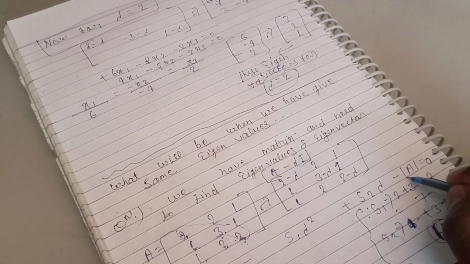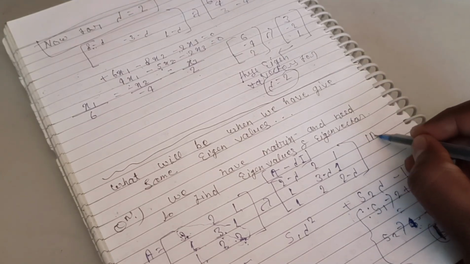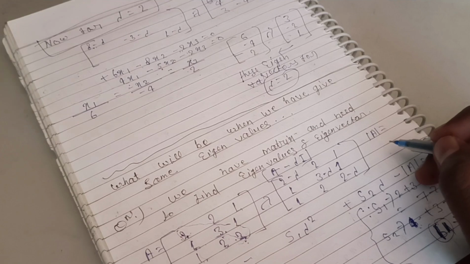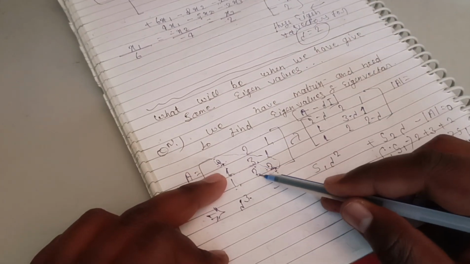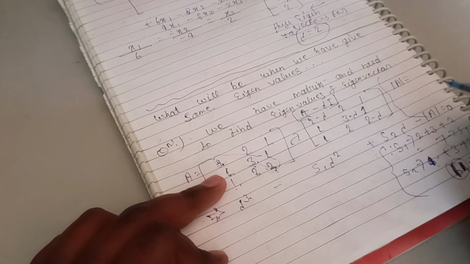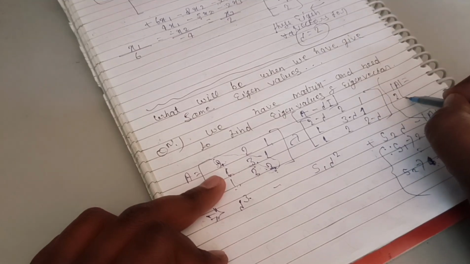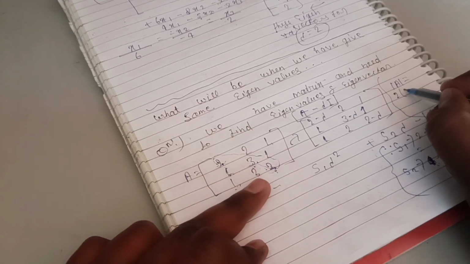Now what will be the determinant of A? So let me calculate here. Determinant of A is equal to 2, so 3 into 2 is 6 minus, we will expand along 2. So 6 minus 2 is 4.